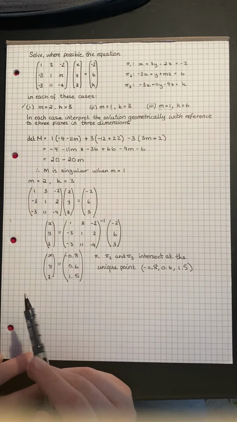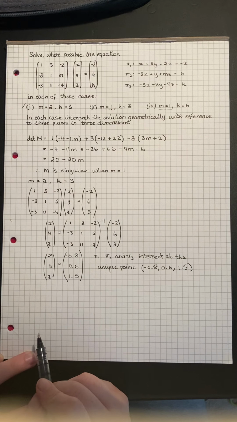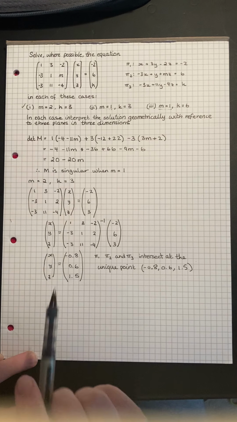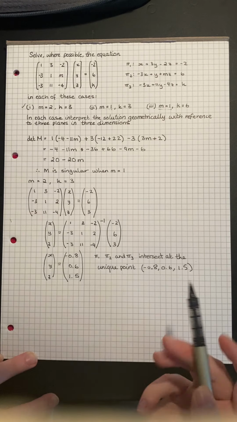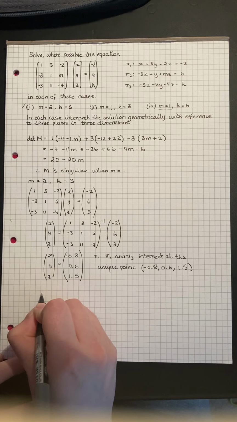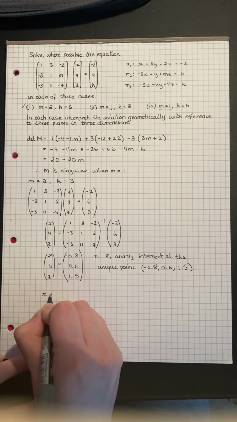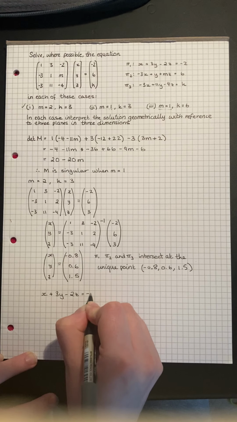So let's rewrite these equations then using our m equals 1. But like I say, I want to do them together, so I'm going to leave that one as k just to begin with. And then hopefully you'll see why. So we've got x plus 3y minus 2z equals minus 2.